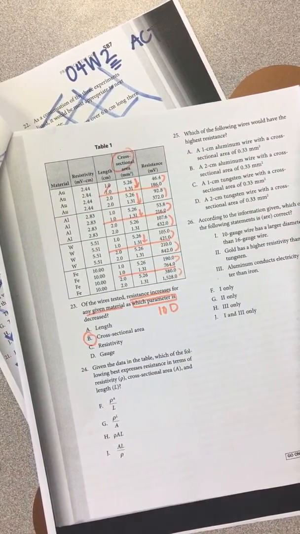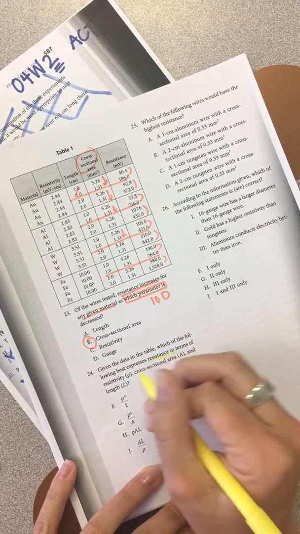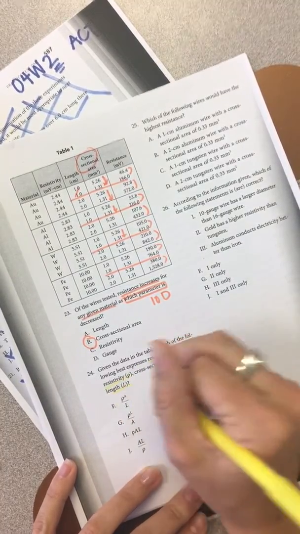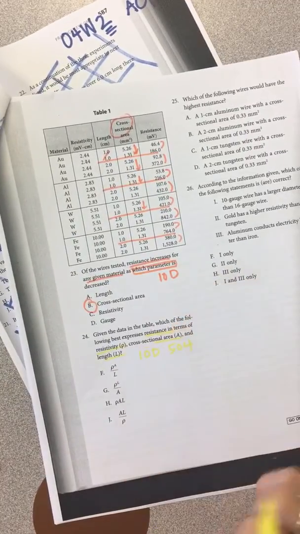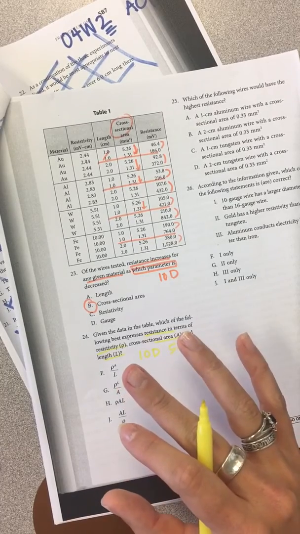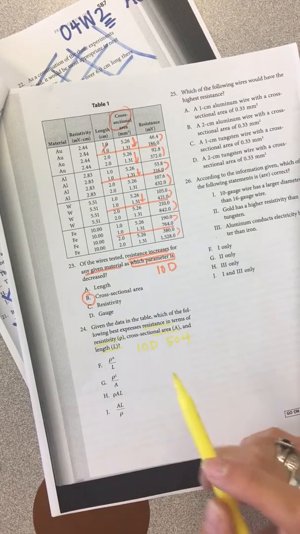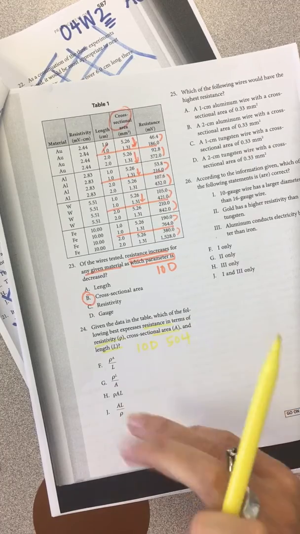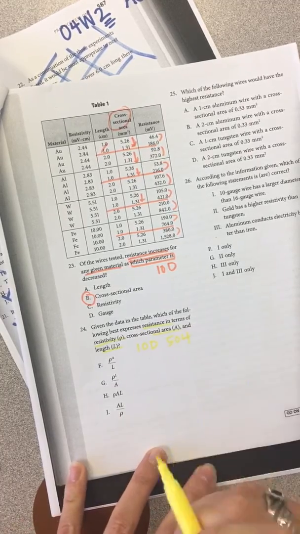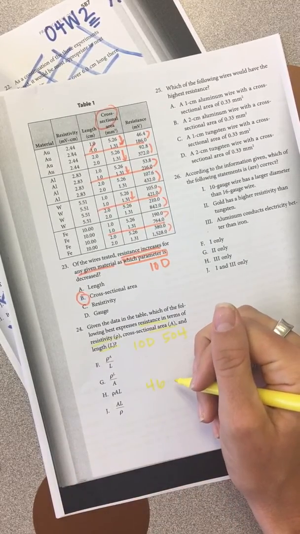All right, number 24. Given the data in the table, which of the following best expresses resistance in terms of resistivity, cross-sectional area, and length? So this is actually IOD 504. It's a math problem. So you actually have to, and there's a 602 level problem that's similar to this as well, but it is calling out the relationship. So expresses resistance in terms of resistivity, cross-sectional area, and length. So 46 is some relationship, and you just got to test it.